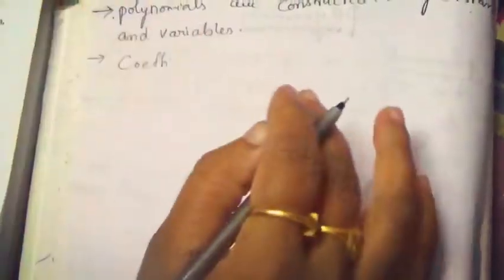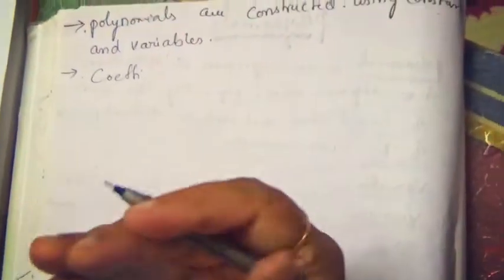One more important point you have to remember is that coefficients operate on variables which can be raised to various powers of non-negative integer exponents. For that I will show some examples which are not polynomials.